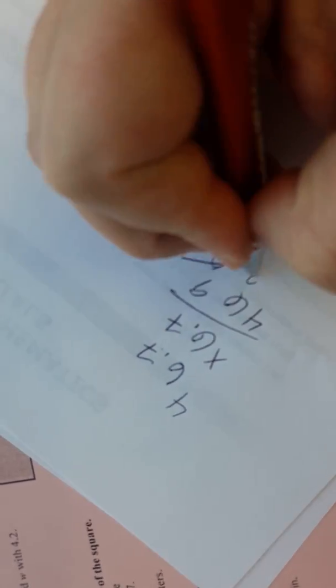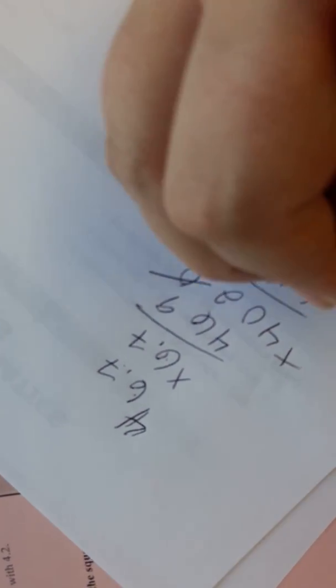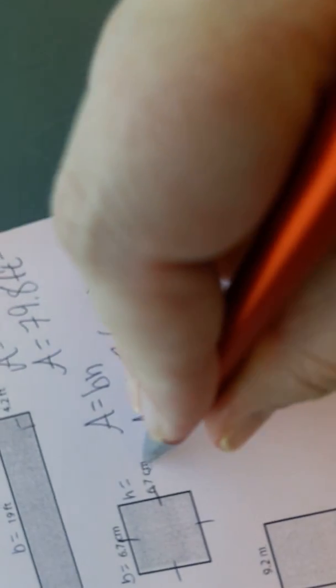42, 46, 40. There's 2 decimal places in my factors, so I have 2 decimal places in my product. So my area, coming back over here, area is equal to 44.89. Don't forget your units. It's centimeters squared.